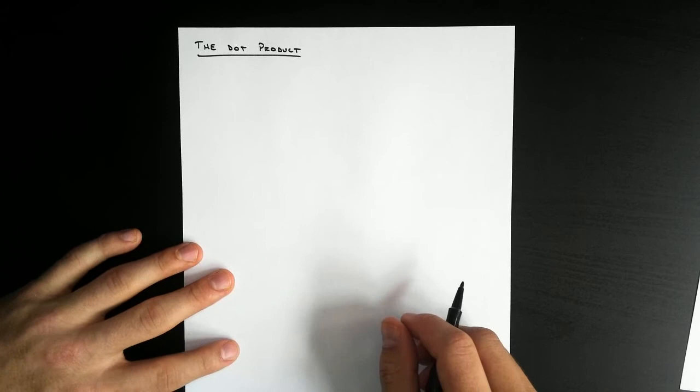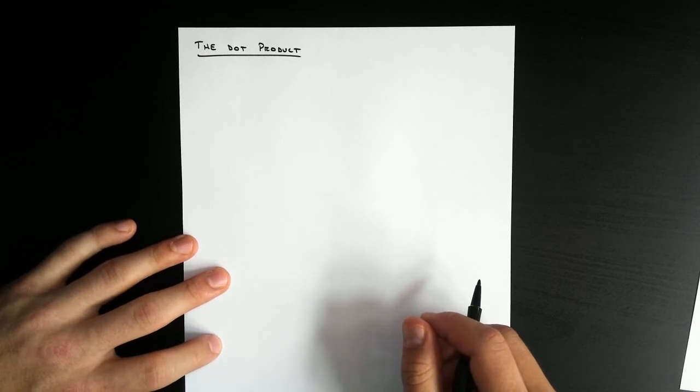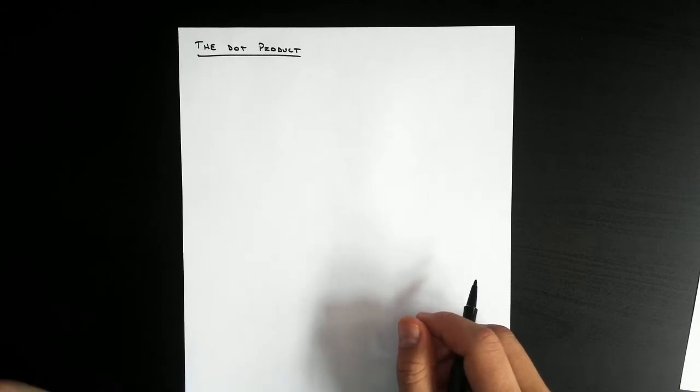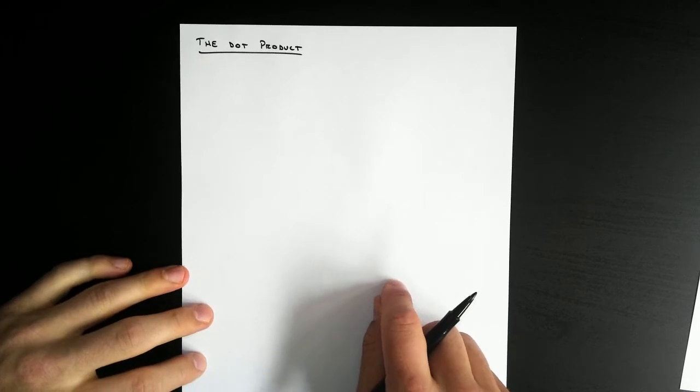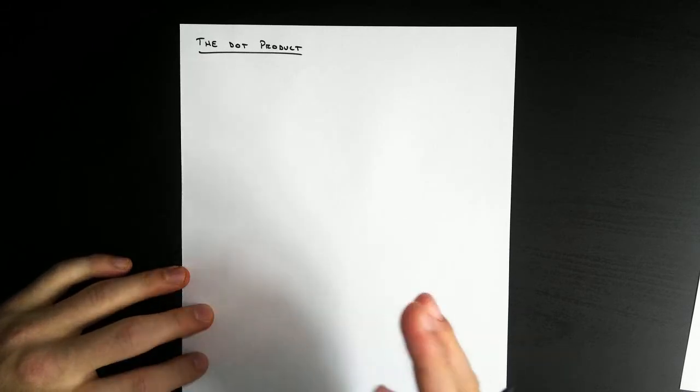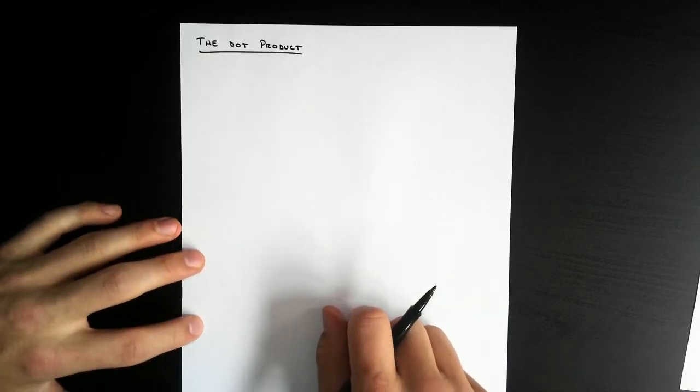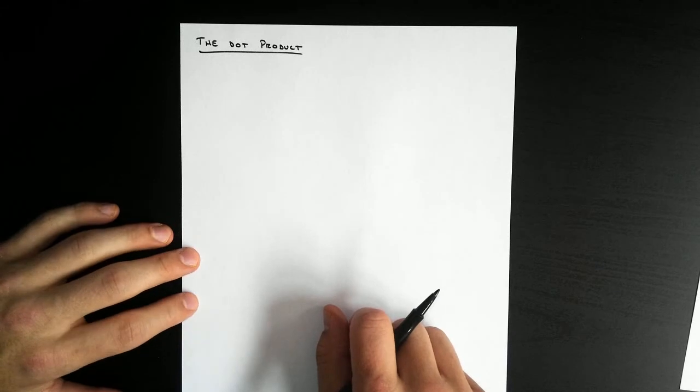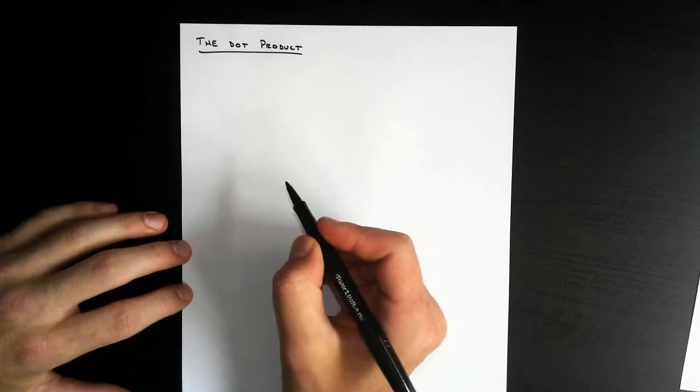Hello everyone. I want to take a look at another vector operation called the dot product. So we're going to develop a little formula that is a useful piece of information that can tell us something about our two vectors. And to do this, we're going to start with two perpendicular vectors.